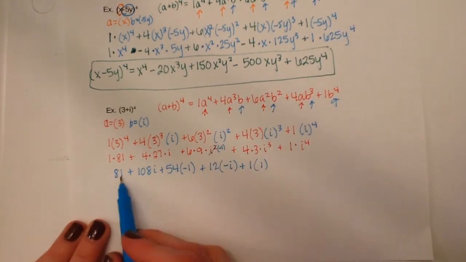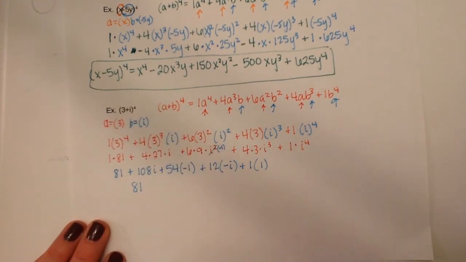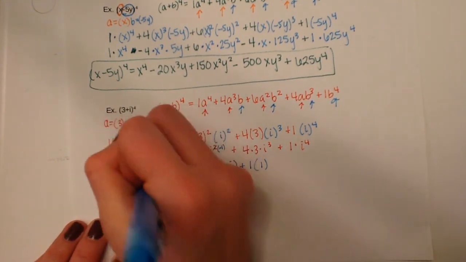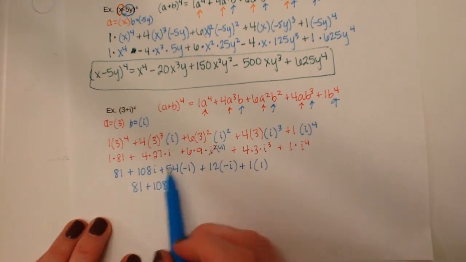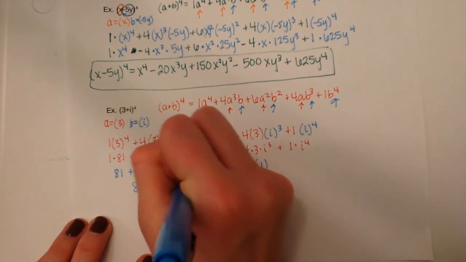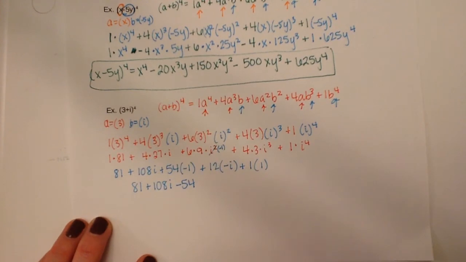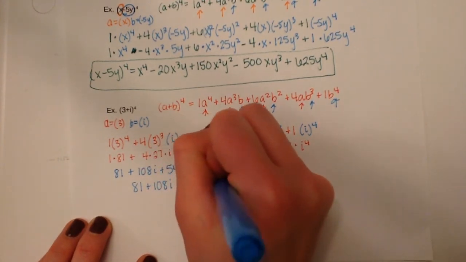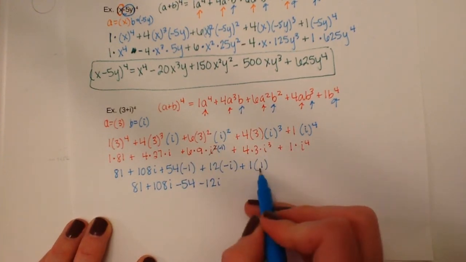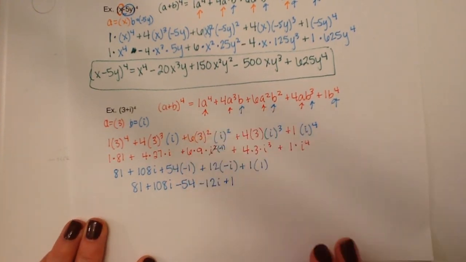So if we simplify that, we have 81. We have plus 108i. 54 times negative 1 is going to be negative 54. 12 times negative i becomes negative 12i. 1 times 1 is plus 1.